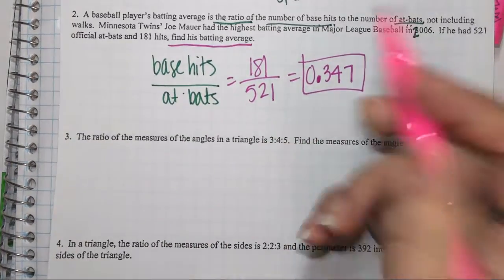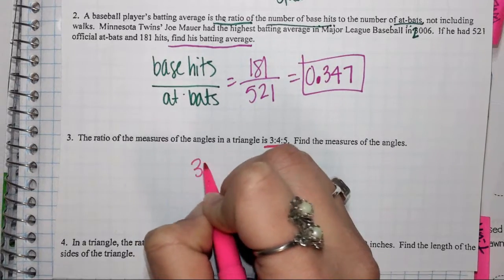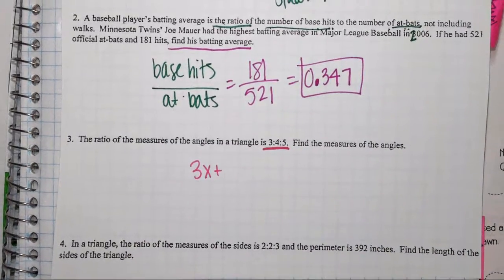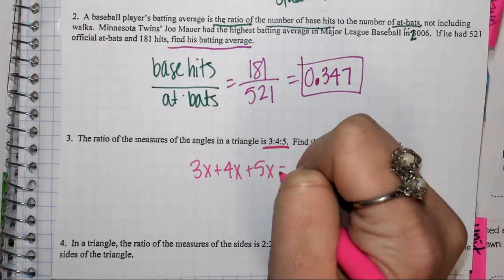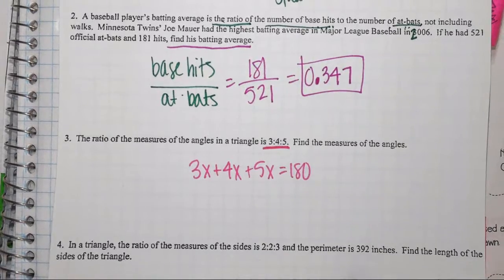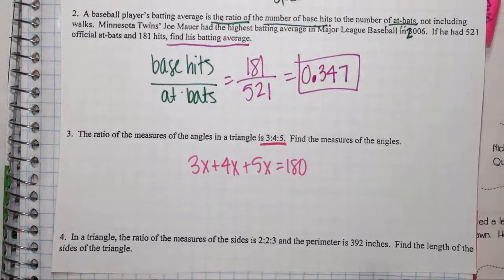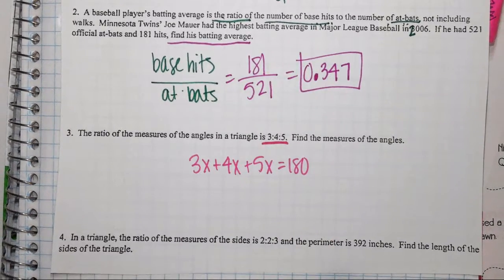These are our angles, right? So you would do 3x plus 4x plus 5x, and we would set it equal to 180. You should be writing this down.